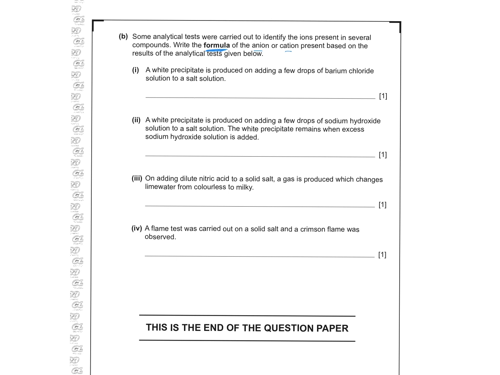Okay, white precipitate. We're adding a few drops of barium chloride solution. So barium chloride solution tests for sulfates, and you just need to remember that. And again, it's always used in solution form, so it's not solid barium chloride. And be careful here, as I've underlined, it's the formula that's required. So sulfate is SO4 2 minus.